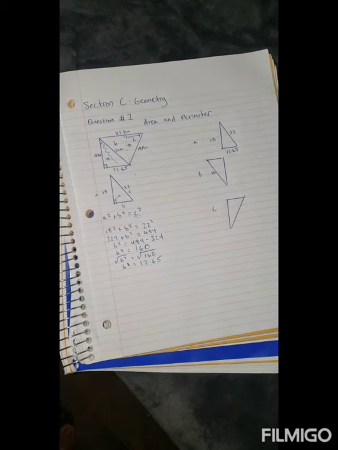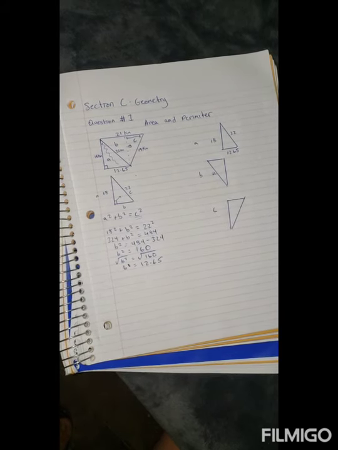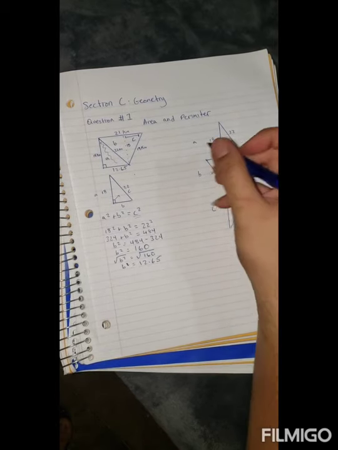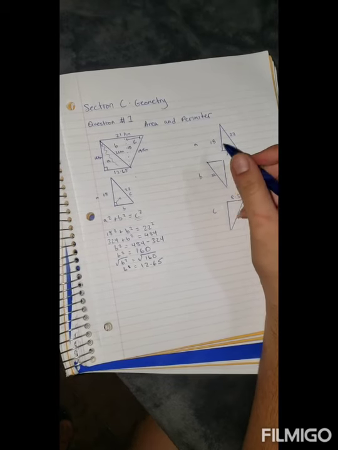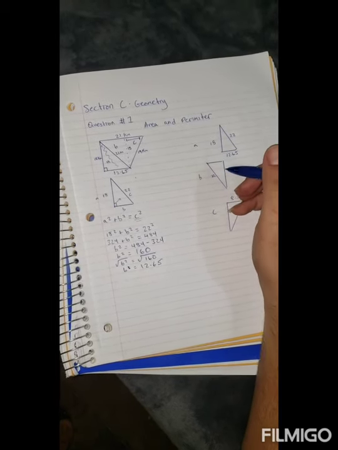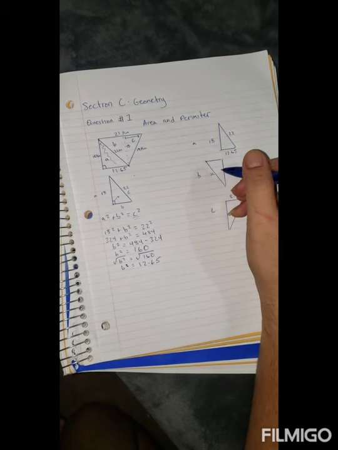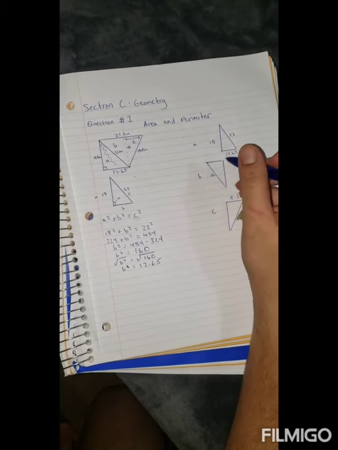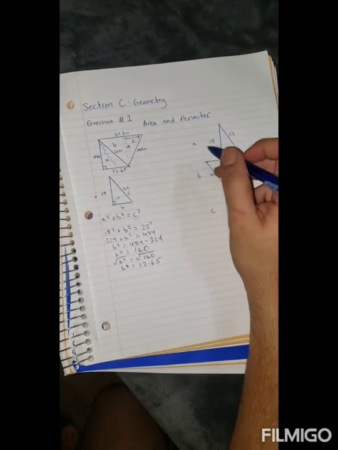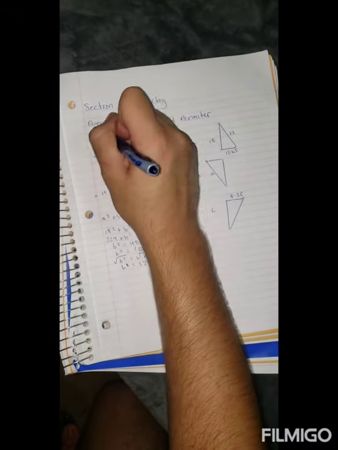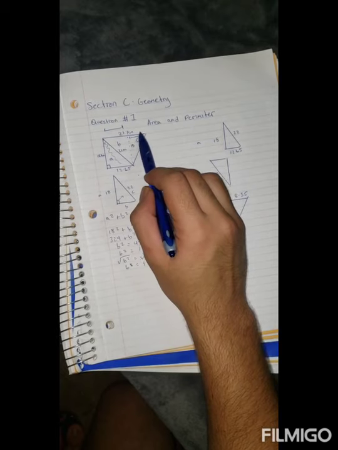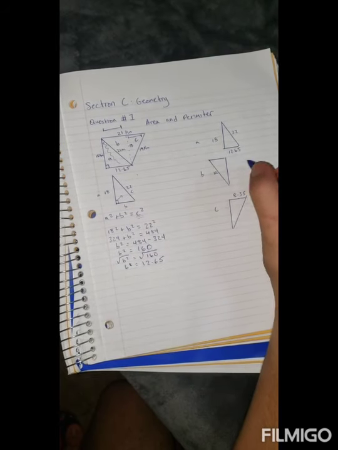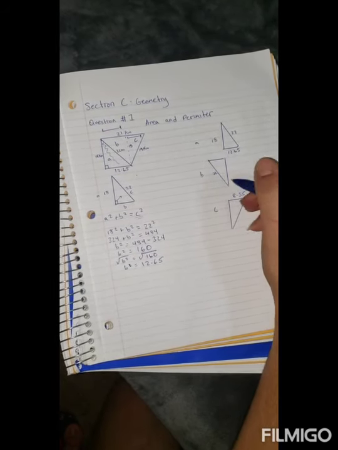So 21 minus 12.65 is going to give you this area right here, which is equal to 8.35. We also have to find this missing side up here. We just found that this little corner here is 8.35.